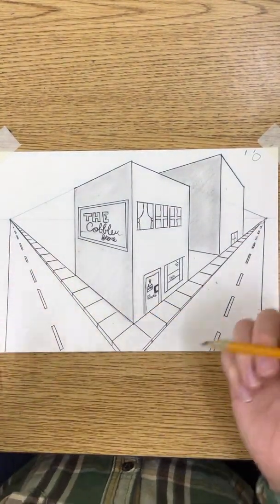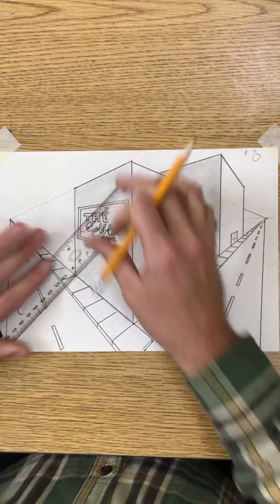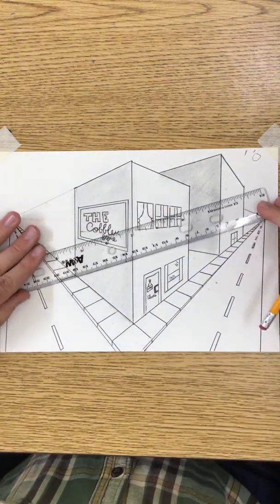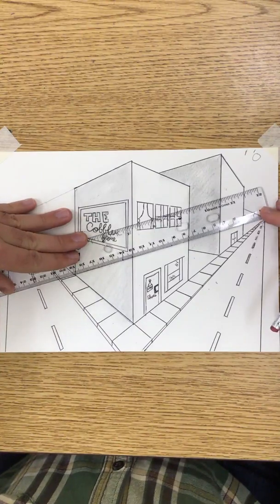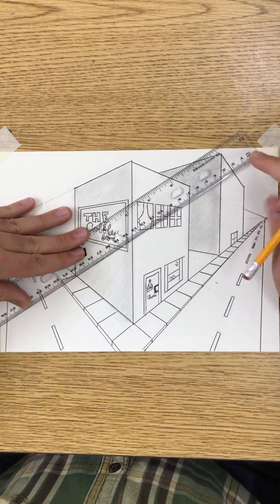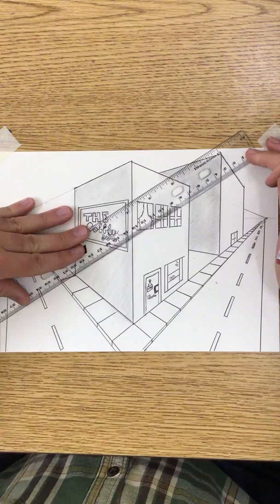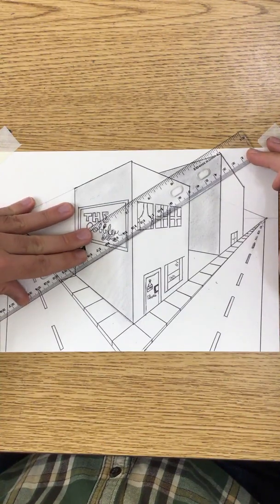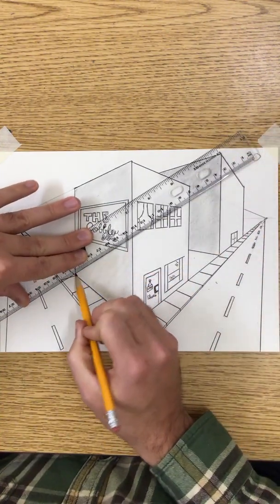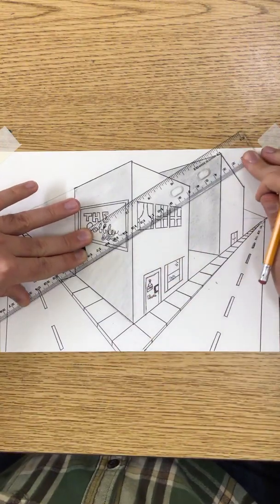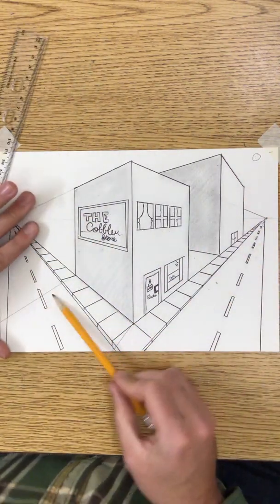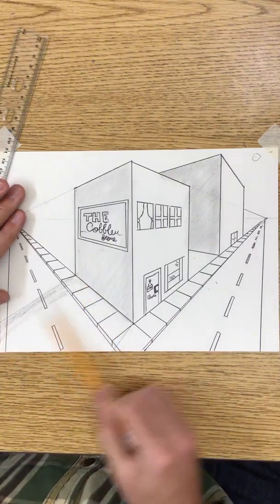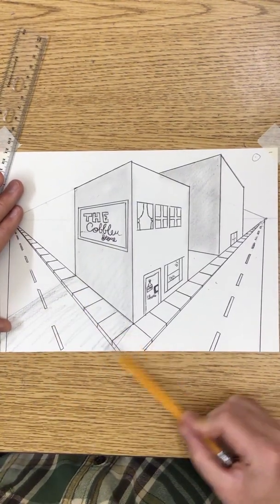Also, be thinking about the shadows, right? To get even more realistic here. Go ahead and use your vanishing points again, because those are fun. So we can use this vanishing point here. Actually, you can use the vanishing point if you have a sun. You can use the vanishing point of the sun. That actually would be the most realistic way to go about it. And go like that. That.